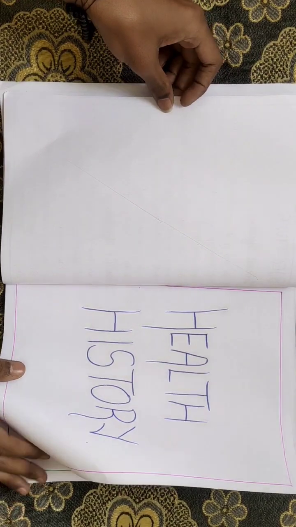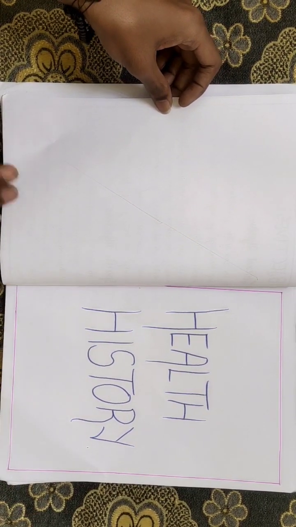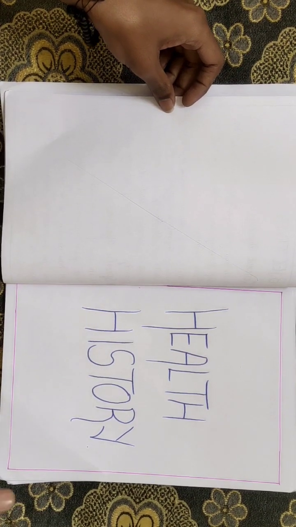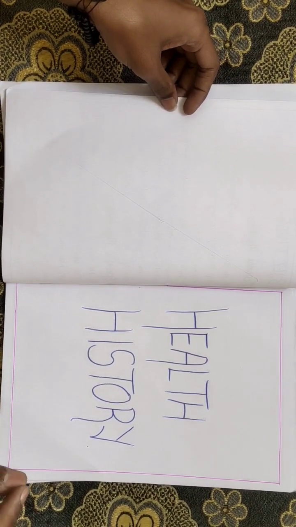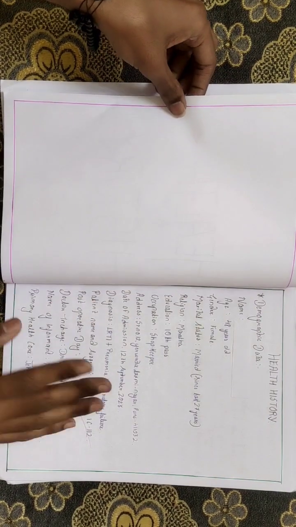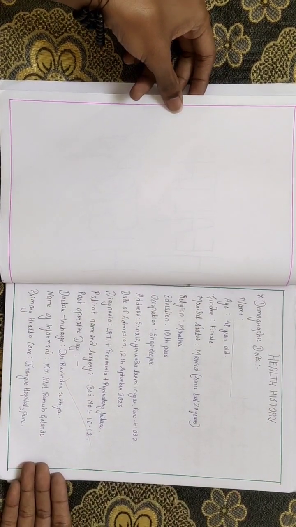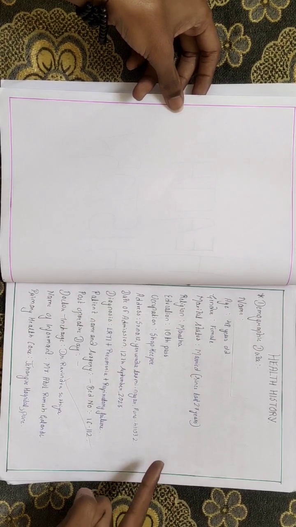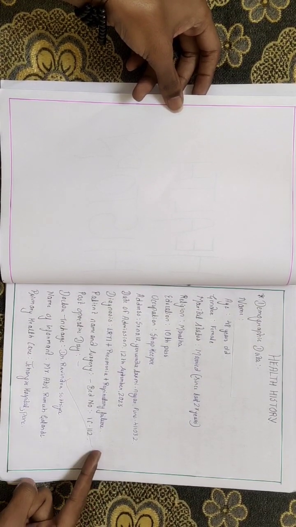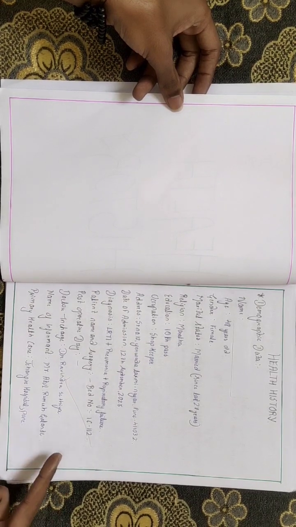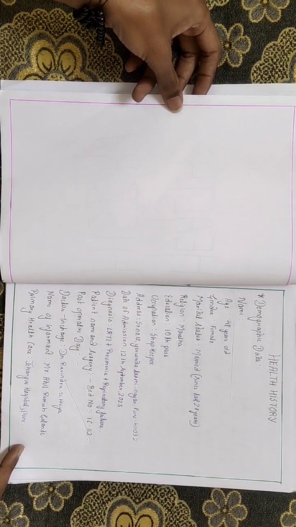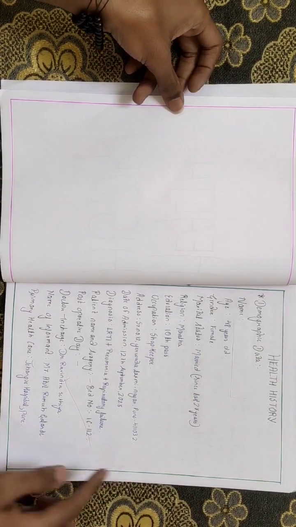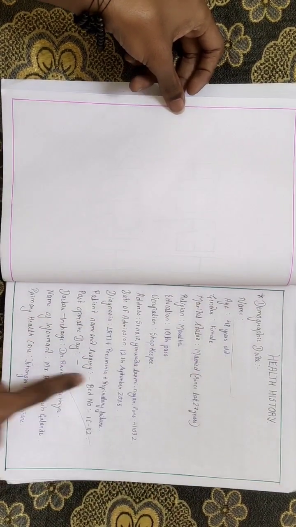Firstly we will start with the health history. In nursing, whether BSc nursing students, GNM or ANM, the first topic in your presentation must be the health history. It starts with this format: name, age, gender, marital status, religion, education, occupation, address, date of admission, diagnosis, patient name, surgery, doctor in charge, name of the informant, and primary health care or whatever the hospital is. This is related to the patient's health history, which starts with the demographic data.